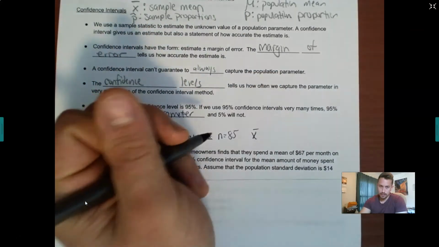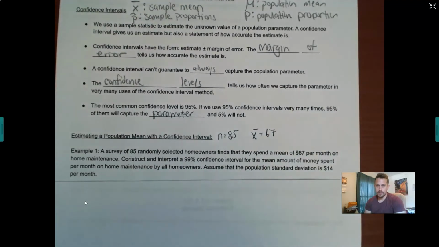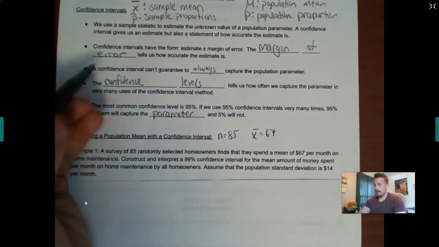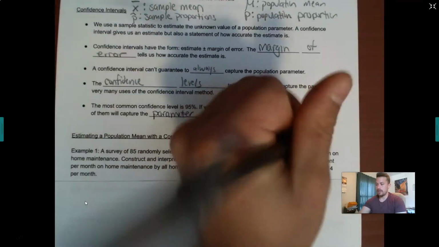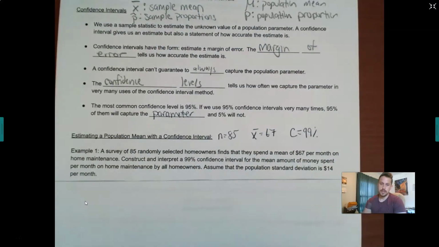So that's a sample mean, so x bar is our sample mean, $67 per month. And then it says construct and interpret a 99% confidence interval. So the confidence level is going to be 99%, so we're going to say C for confidence level is 99%.